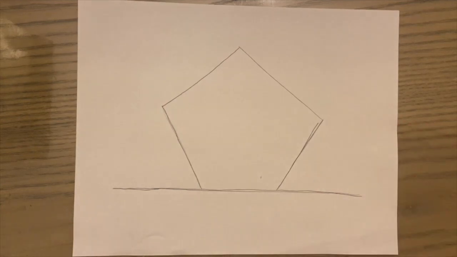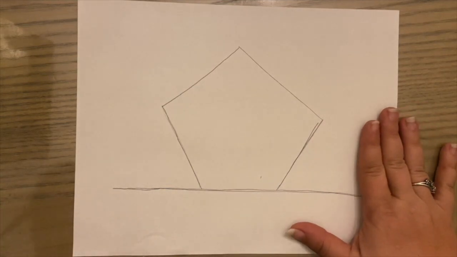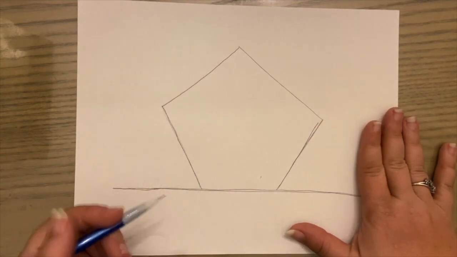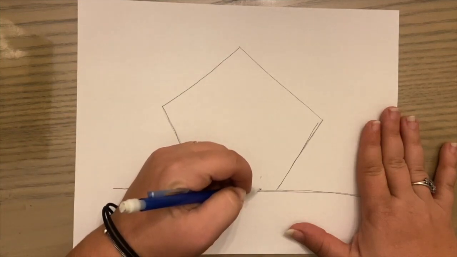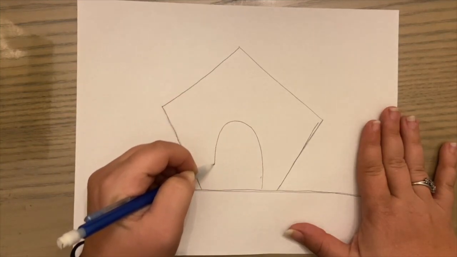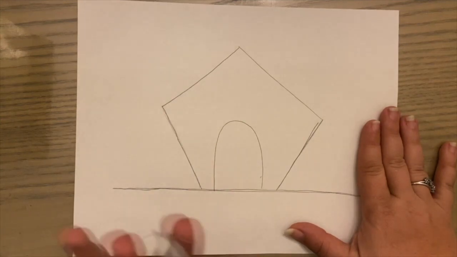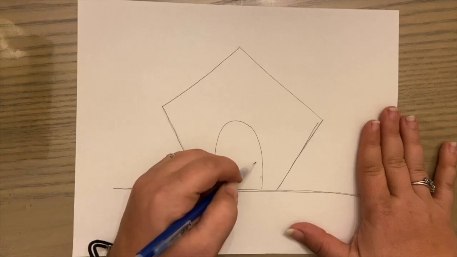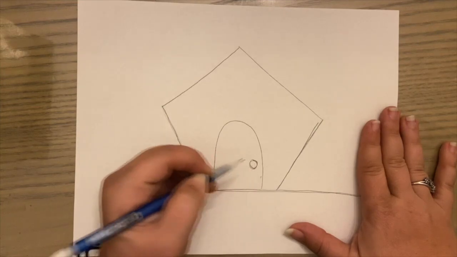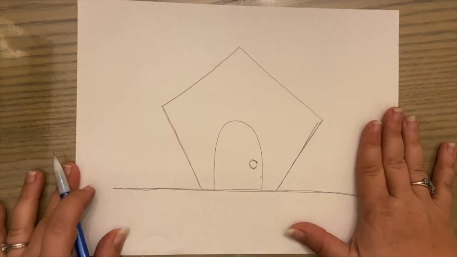So with this, we can make any type of house you want, but we're going to be making a gingerbread house. And gingerbread houses are made out of candy. So we're going to start adding some candy decorations to our house. So the first thing we need to do before we add any candy decoration is we need to add a door. So we're going to draw a curved line like this. If you want your door to be a rectangle door, that's fine. You can do a rectangle door. And of course you need a doorknob to be able to open the door. There we go.